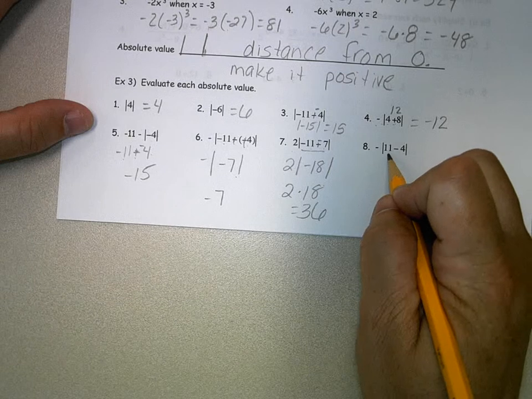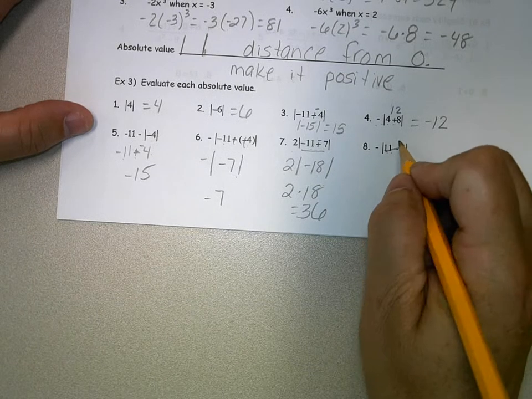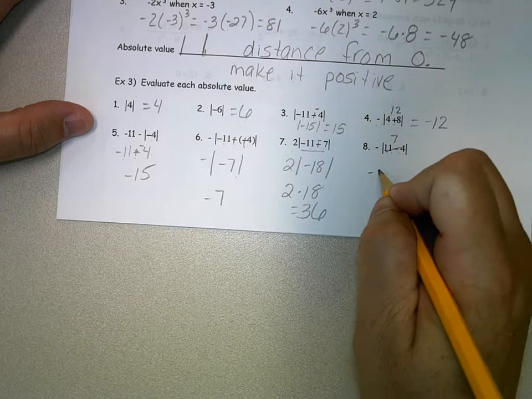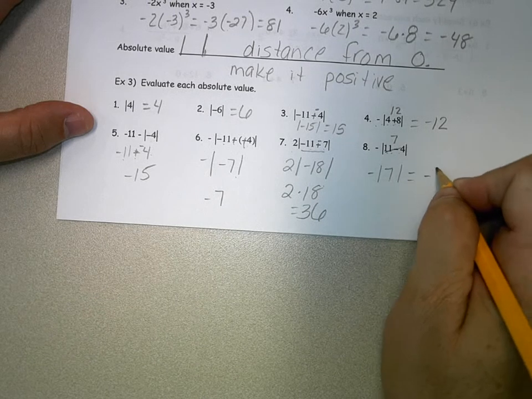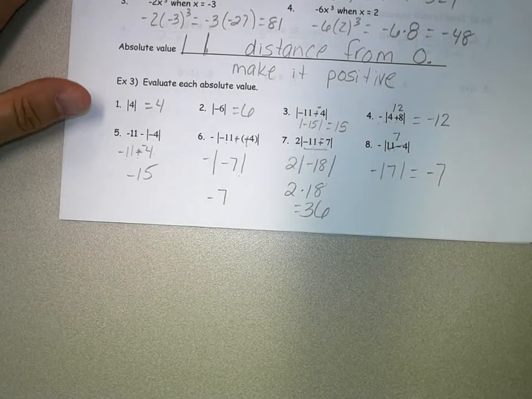And number 8, 11 minus 4 is 7. Absolute value of 7 is positive 7. And then you put the negative in front.